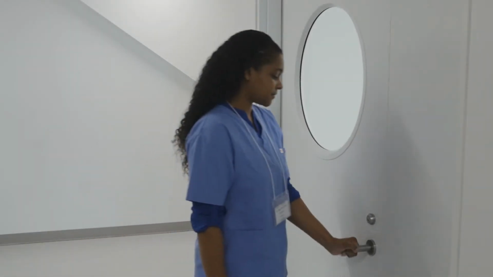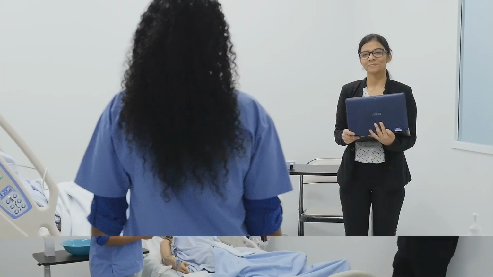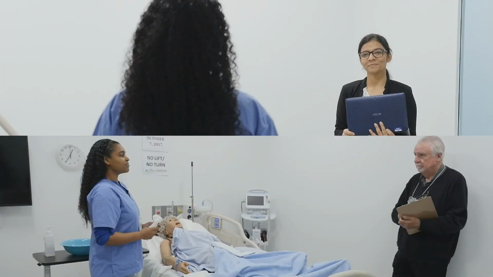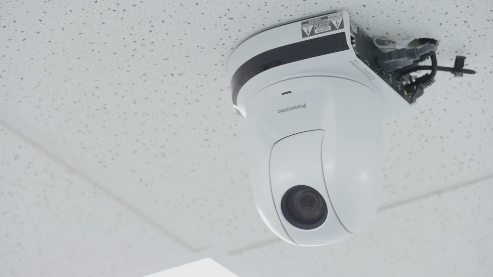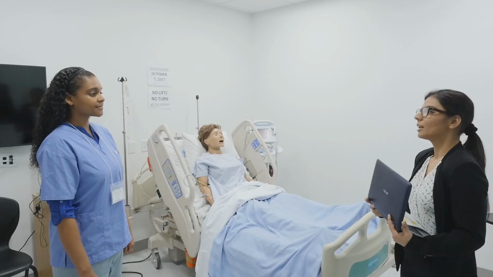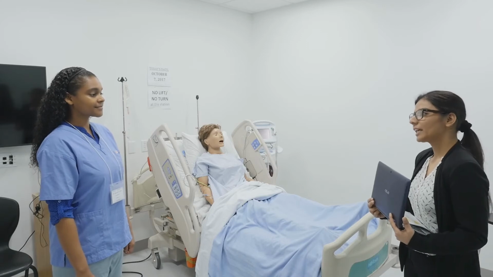When you first enter the room, you'll be greeted by an assessor. The assessor may either have a small laptop or tablet, or a clipboard with paper on it. That's what they use to score your performance. You'll also notice cameras in the room that will record your performance. That's because we videotape every assessment for our records.